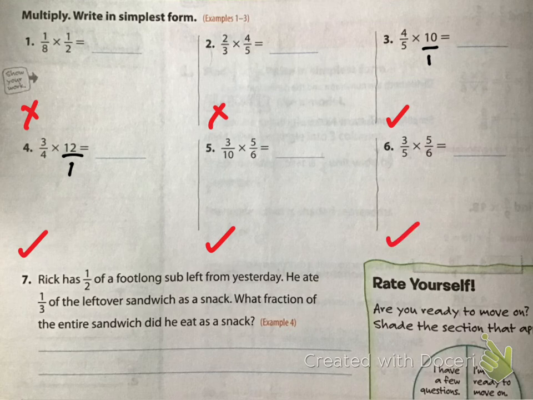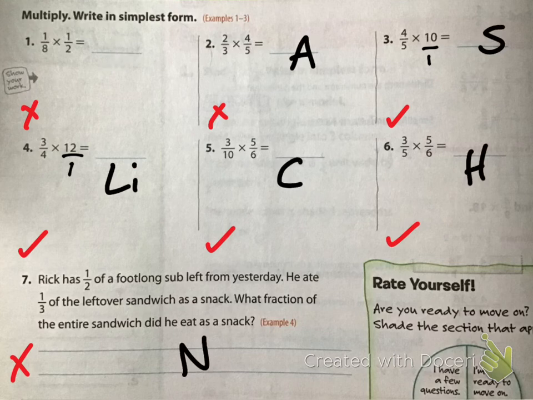Yes, we can. And lastly, what about number 7? Can I cross-cancel anything for number 7? No, we can't. So make sure that in all the ones you have check marks that you first do cross-cancel.